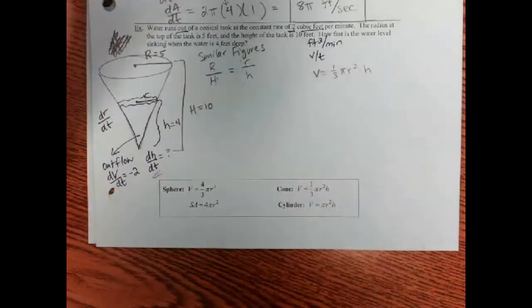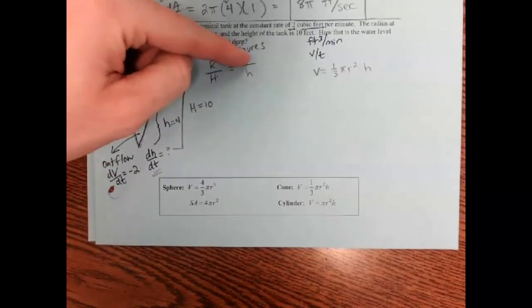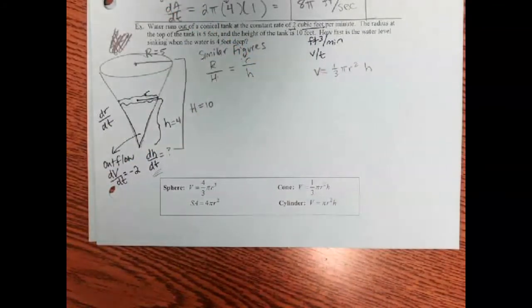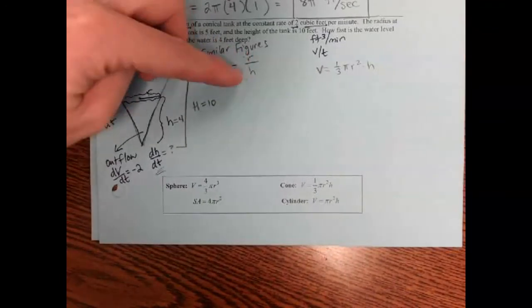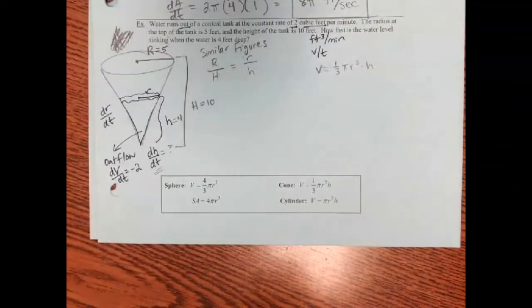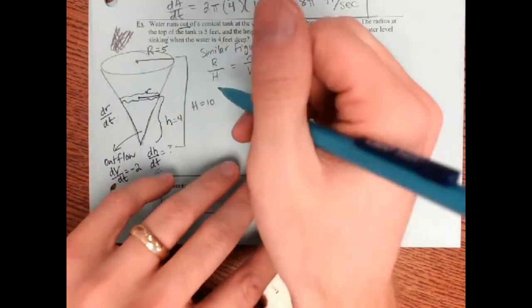There are other things you could do, like you could do r over r equals h over h, as long as the capitals are on top or the capitals are both on bottom, right? There's different ways to do it. I usually just do big over big and then small over small, making sure you get the same orders in each one. But you need to set up a proportion based on similar figures. Then I can cross multiply.